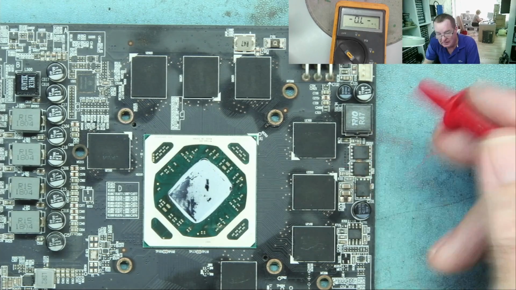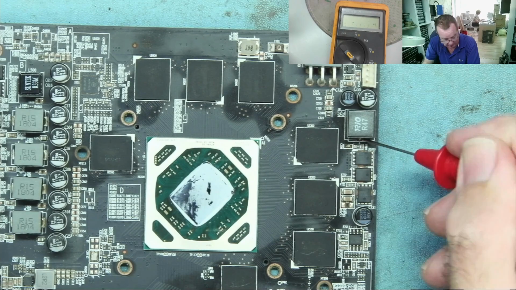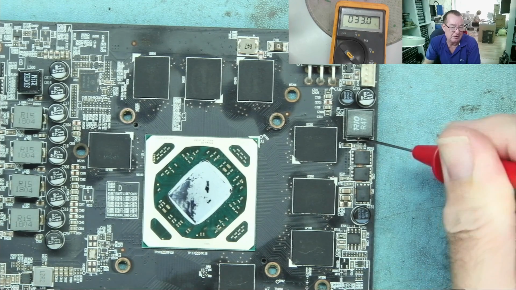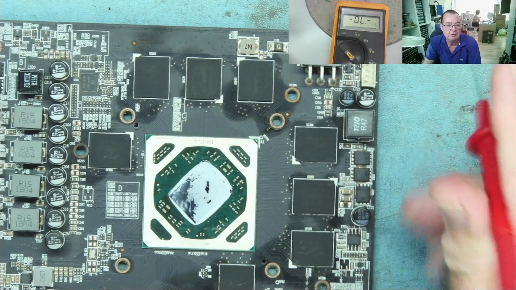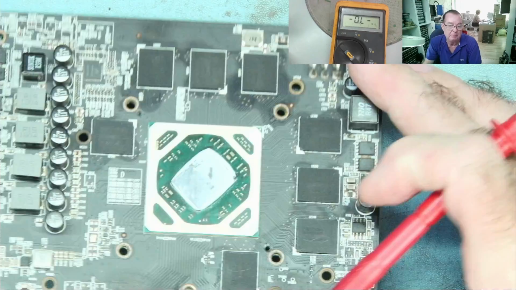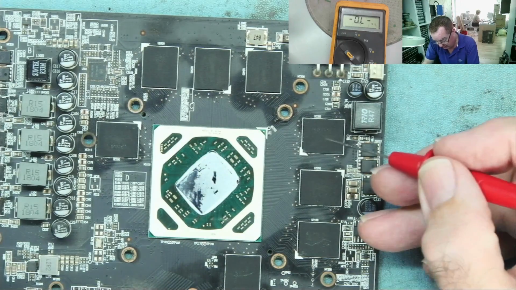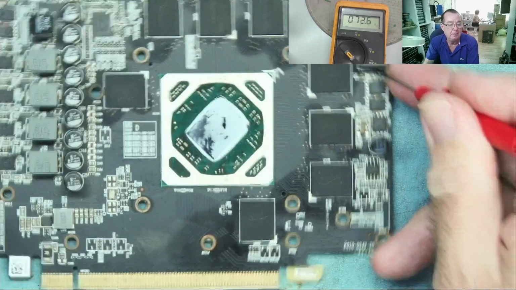Let's have a look. If it's RAM, you'd expect this to read anywhere from about 40 ohms up to about 140. 33. That could well be the RAM. I mean, that's not unusual. Samsung RAM tends to read lower than others. This is IFPUDEUV, but never mind. So certainly not short. That's probably RAM.